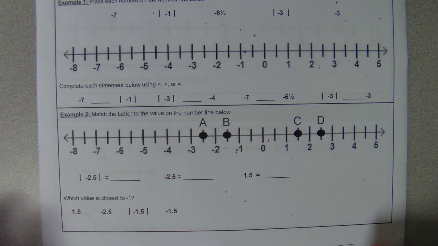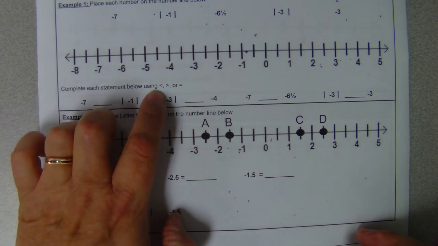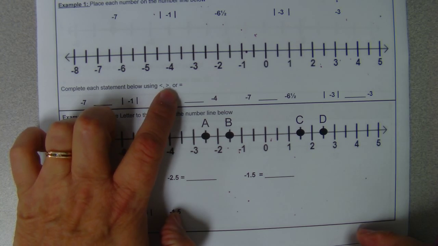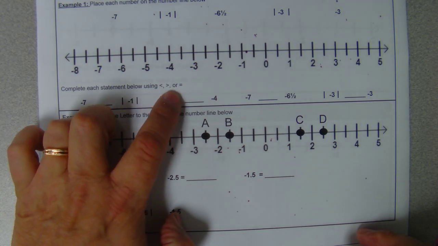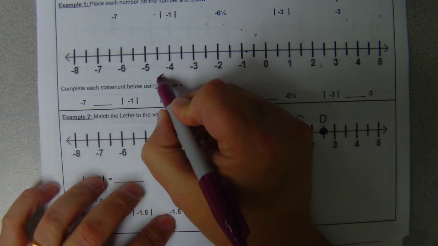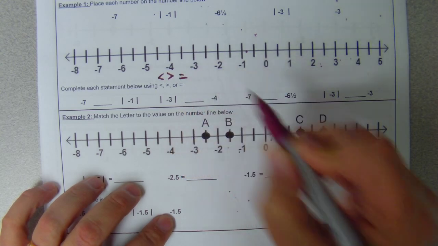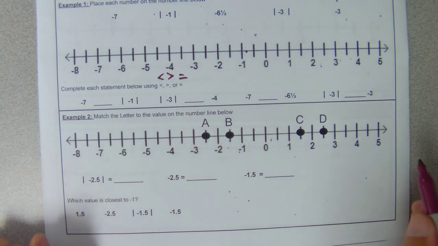So let's go through some of the locations here. Complete each statement by using less than, greater than, or equal. Okay?